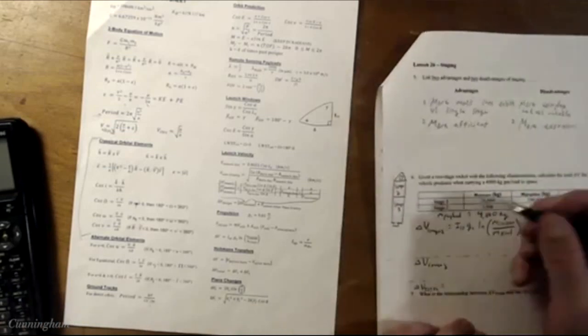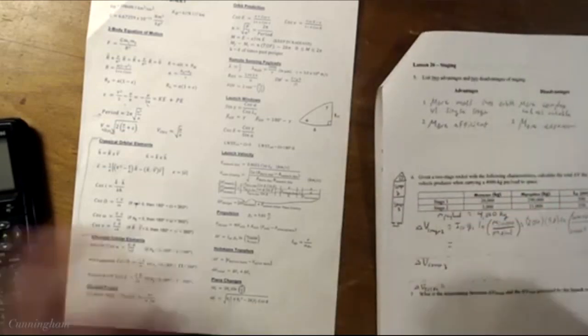We're not going to add that in, so I'll put a 0 right there. Plus 0 plus 3,000 plus 21,000 plus the mass of the satellite. The only difference between the M initial and the M final is all the propellant we burn through in stage one. Let's plug and chug.